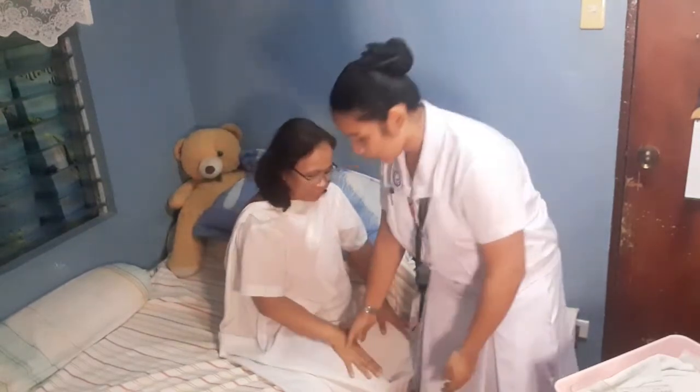If it doesn't go back to the normal color for greater than 2 to 3 seconds, it has a slow refill. Thank you for that, ma'am. As far as I'm inspecting, she has a fast refill on her capillary nail bed. It is important to remember that a slow refill indicates signs of respiratory and cardiovascular disease, which can lead to hypoxia.